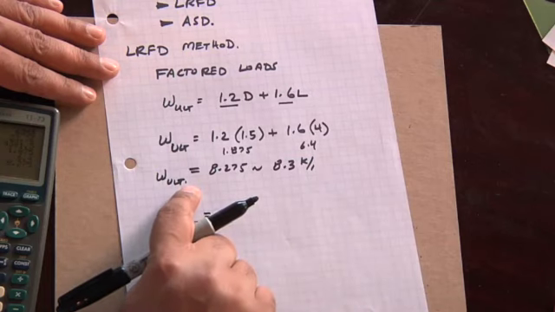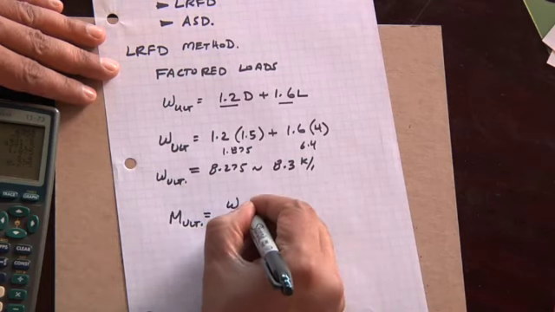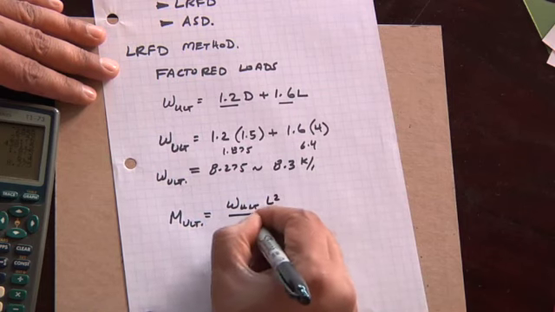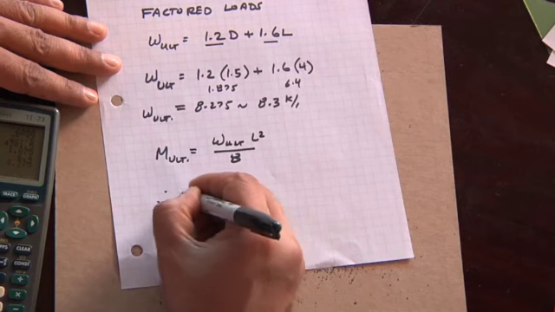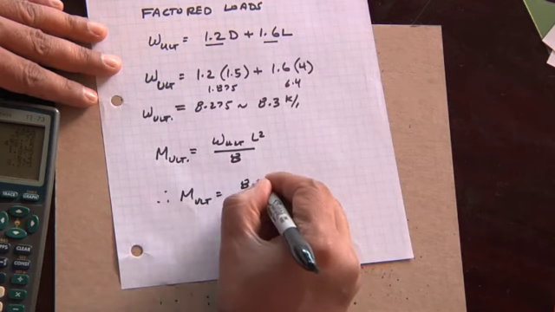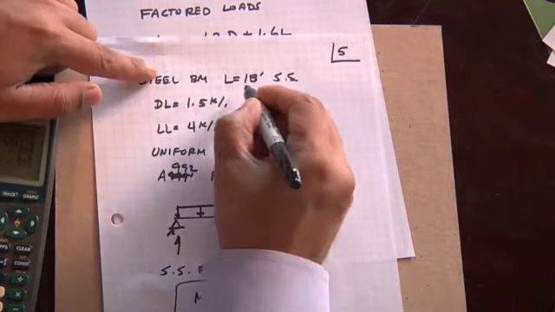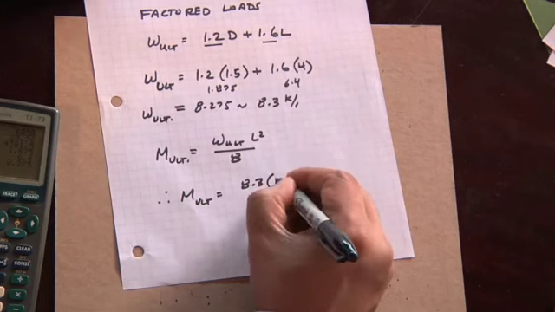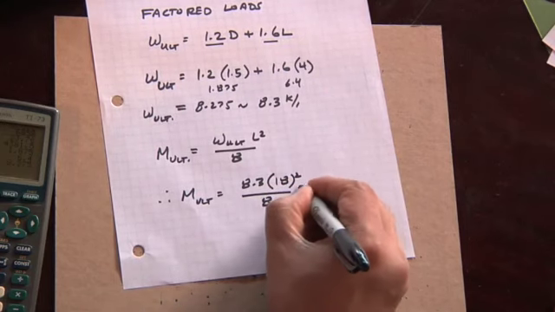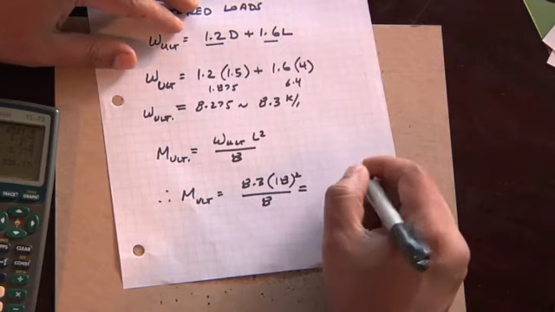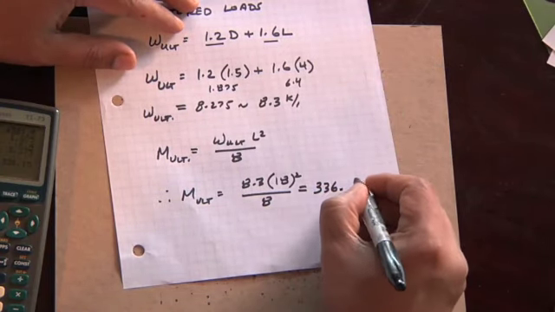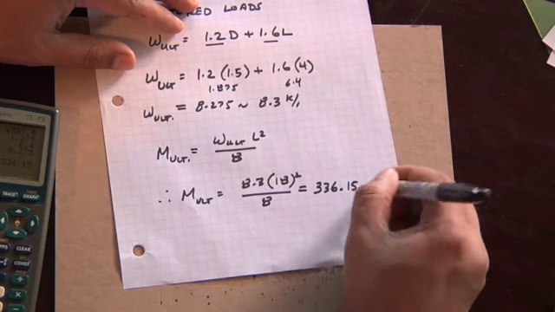Now we can calculate our ultimate bending moment using the ultimate load, which will be W ultimate L squared over 8. And so that becomes 8.3 times the span, which was 18 feet, so times 18 squared divided by 8. So let's see what that is. 8.3 times 18 squared divided by 8 is 336.15 foot kips.